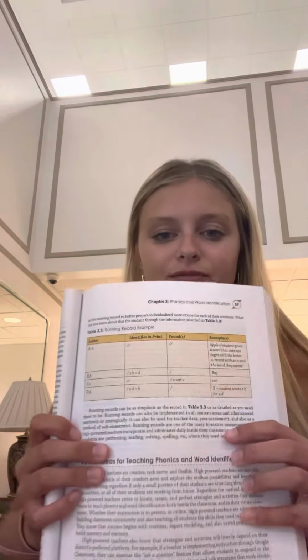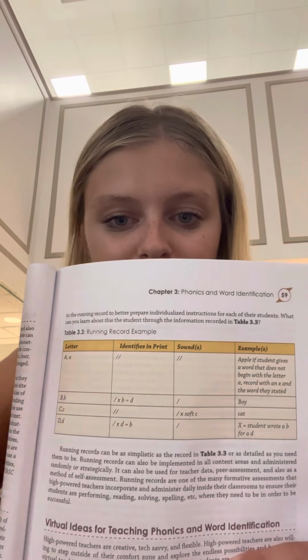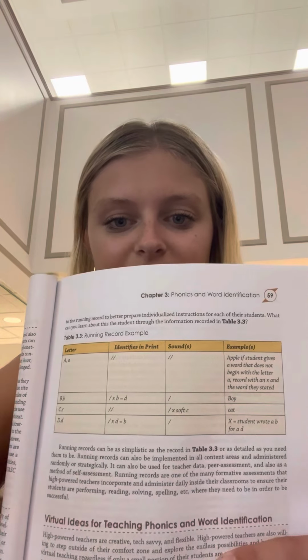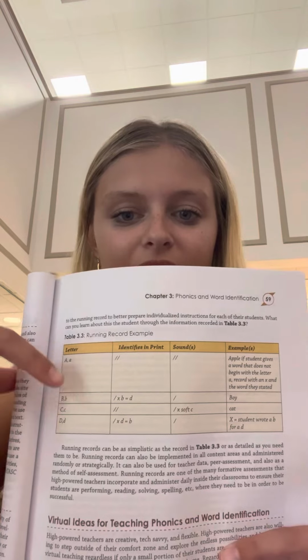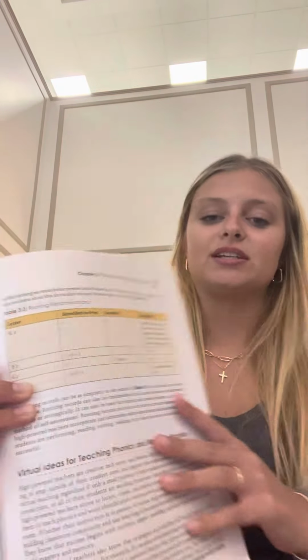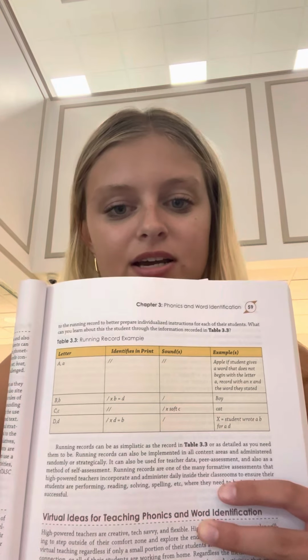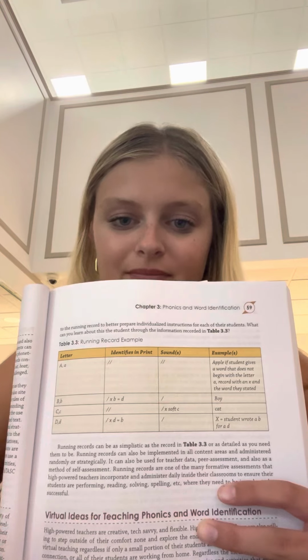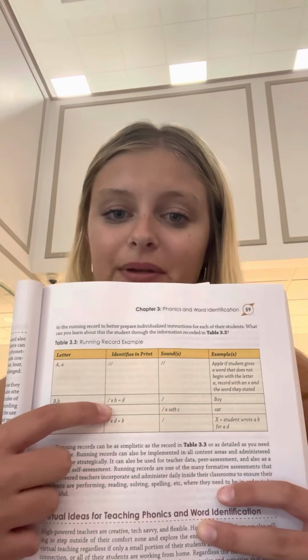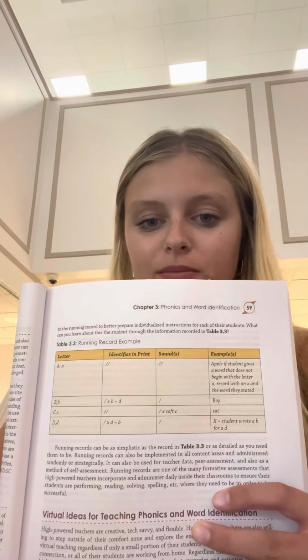So for an example, I use an example from the book called The Teaching of Reading and Language Arts by Joyce Bowling. And it has a bunch of different columns. The first says letter, so the letter that they will be writing is an uppercase letter and a lowercase letter. And it's the second column, which is identifies in print. So if they use a slash, that means they wrote it correctly and they wrote it very well. If it's an X, that means they did it incorrectly, and next to it, it will give you kind of a short explanation as to why.